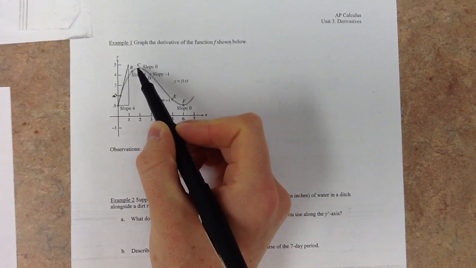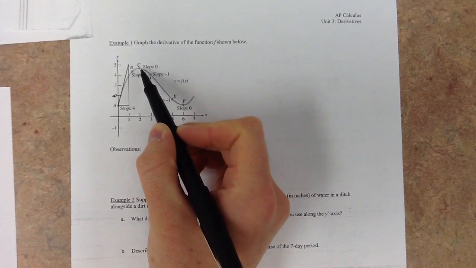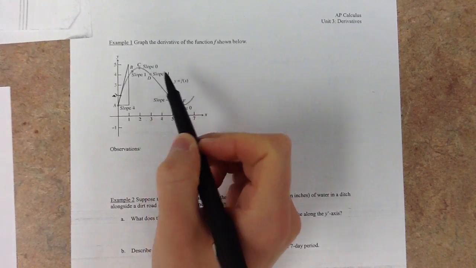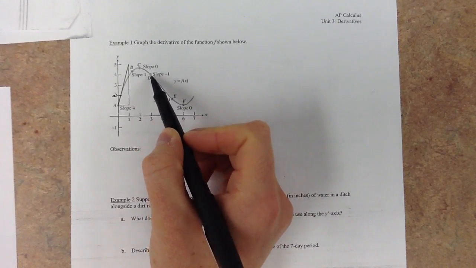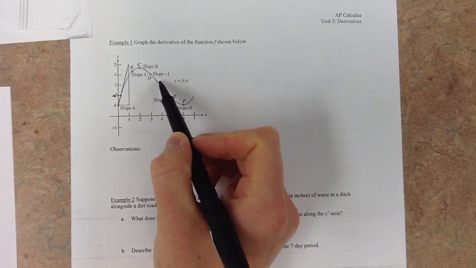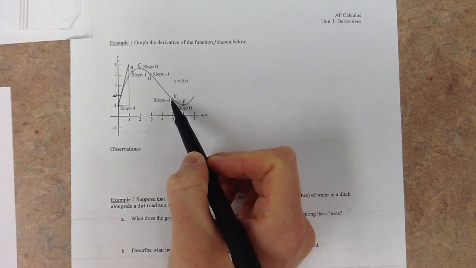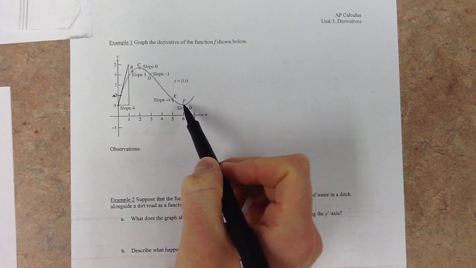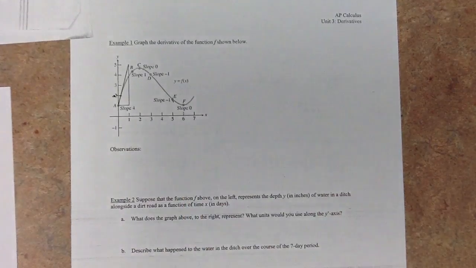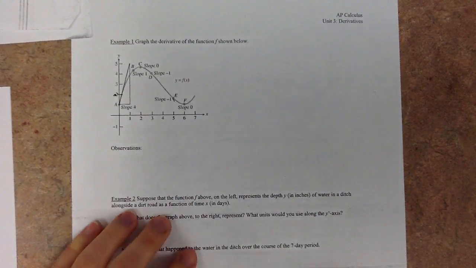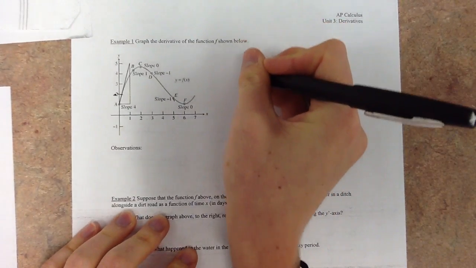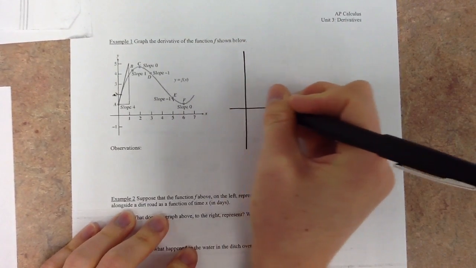Because I'm not increasing, I'm not decreasing, just at that moment, I'm in between an increasing part and a decreasing part. Then I start decreasing, so there my slope is negative 1. I continue decreasing. There that slope looks like it's about the same, about a negative 1. And then I finish decreasing to a slope of 0, and then afterwards I would pick back up again. So what we're going to do is graph a derivative function over here where we can plot all of those points.